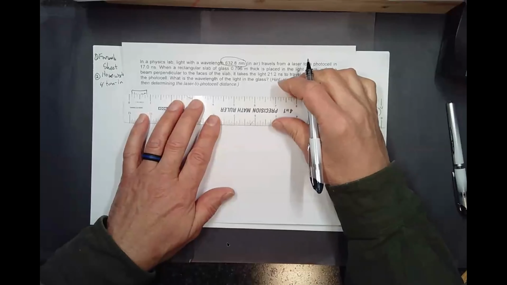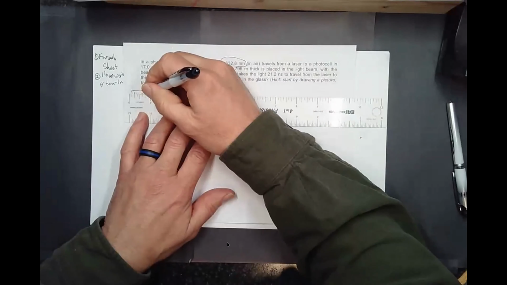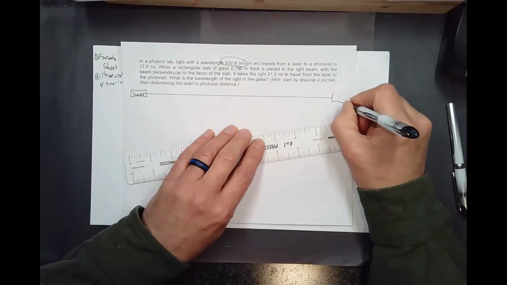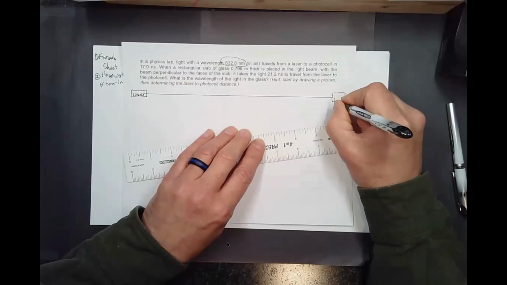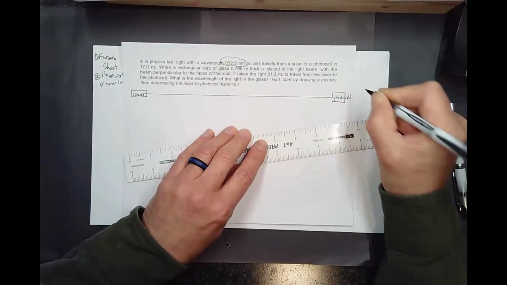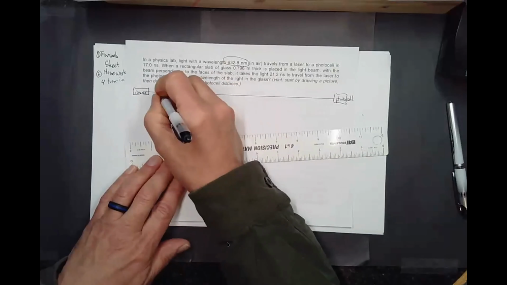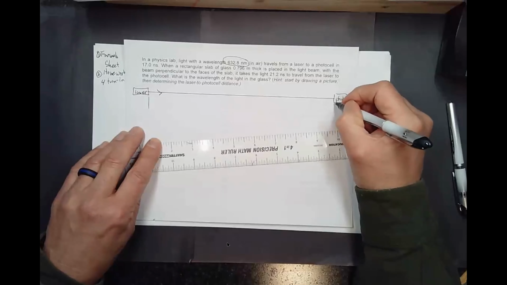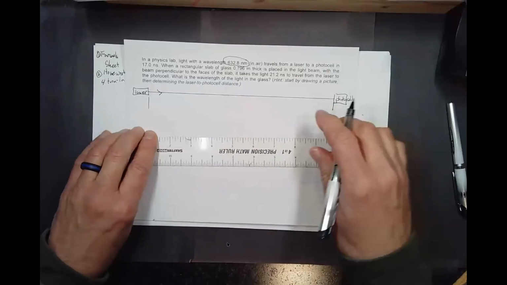So anyway, here's the laser and here's the photocell. And the light goes zipping along there. First thing we're going to do is figure out what this distance happens to be.